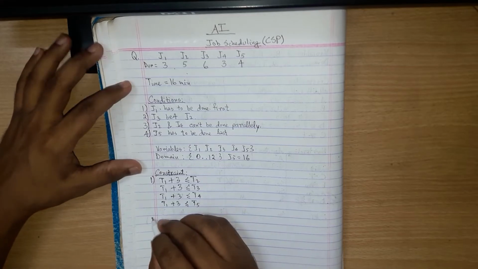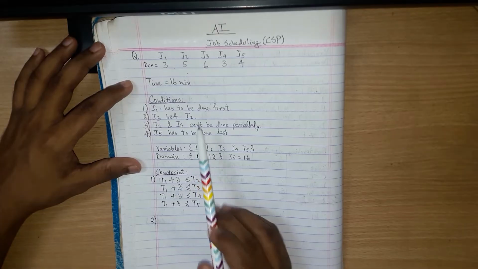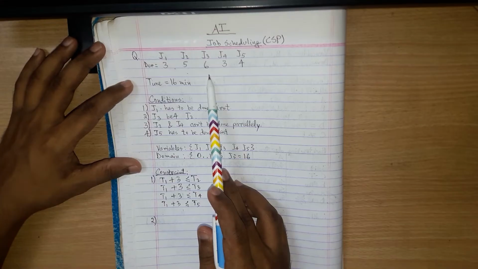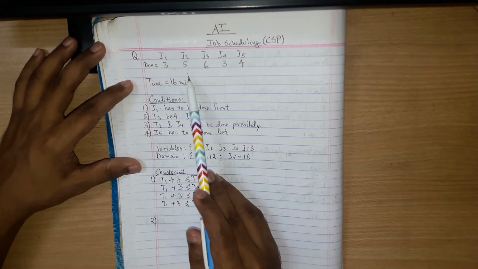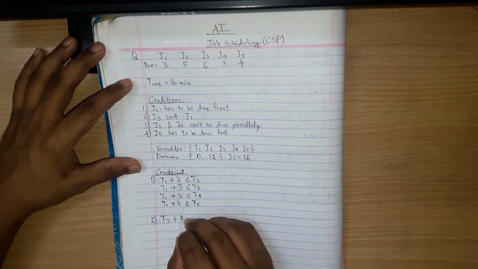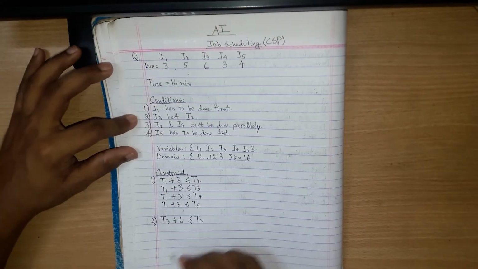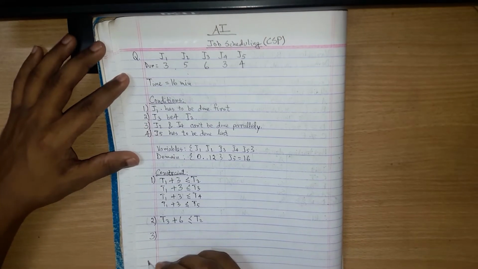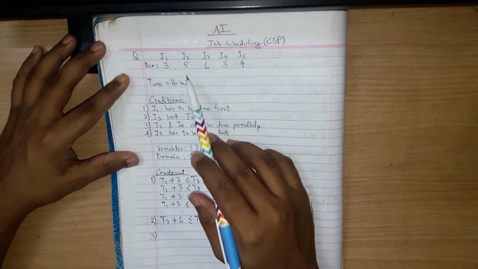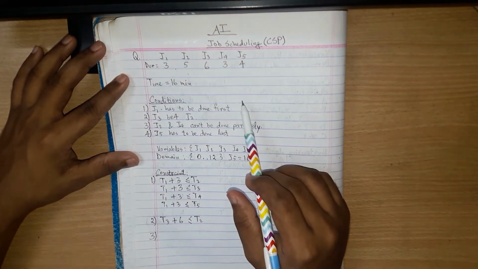Now for the second condition, J3 has to be done before J2. So T3 plus 6 has to be done before J2, which is T2. So you write T3 plus 6 less than or equal to T2. That's for condition 2. For condition 3, J2 and J4 can't be done in parallel, so you can't do J2 as well as J4 at the same time.